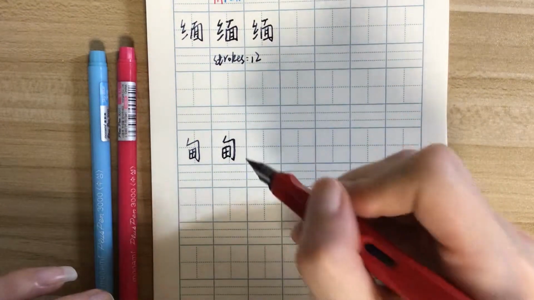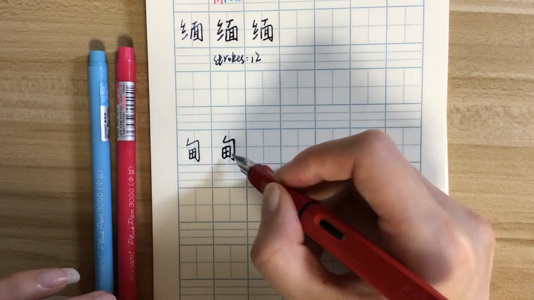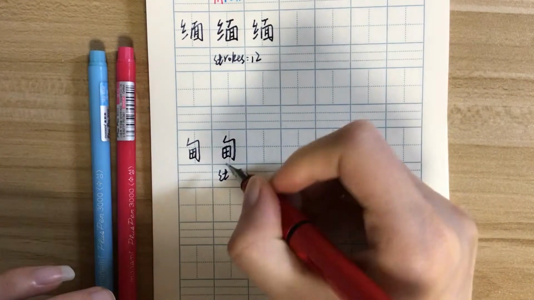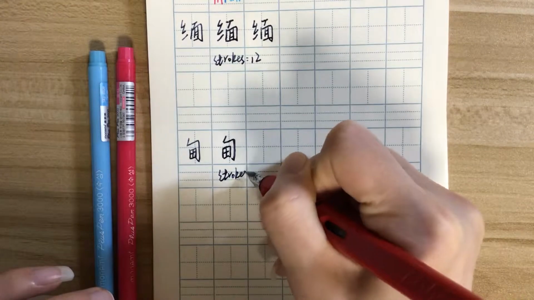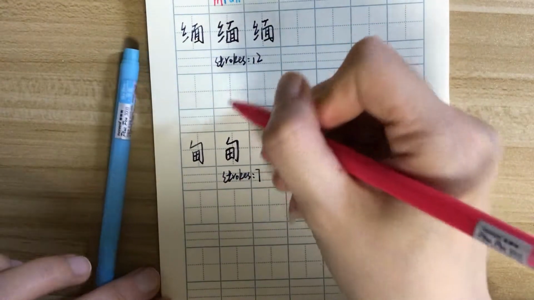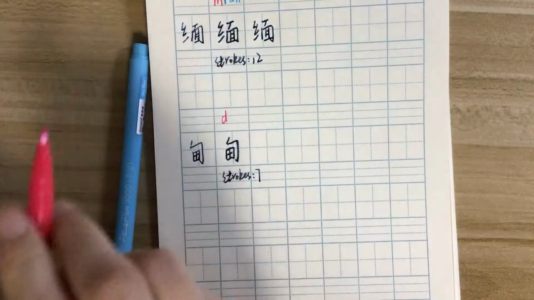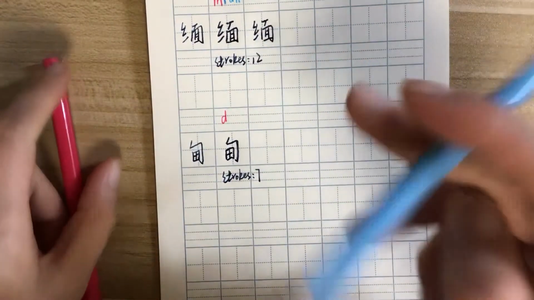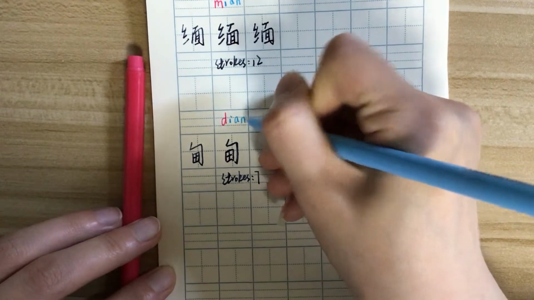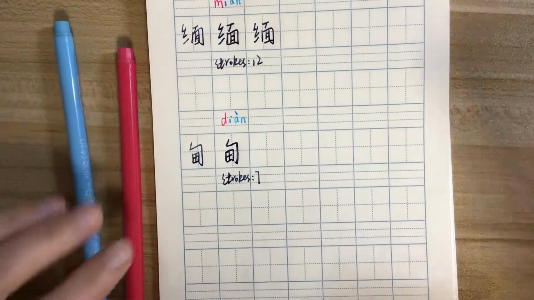Dian. And there are in total 1, 2, 3, 4, 5, 6, 7 strokes. Did you count it right? And its pinyin is Dian. Its initial is D, and its final is ian, and it's a falling tone, Dian.